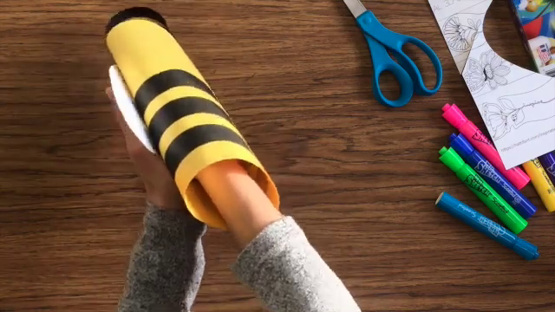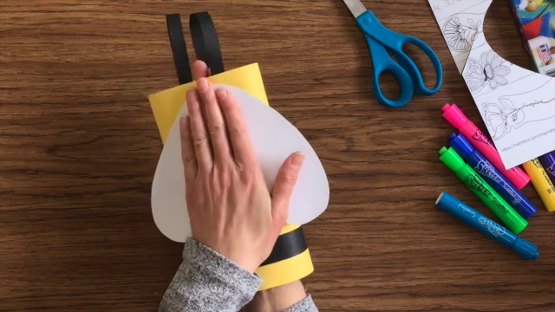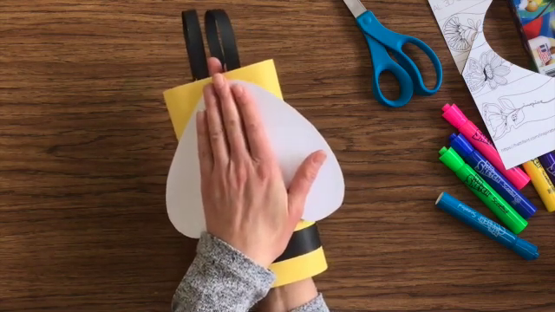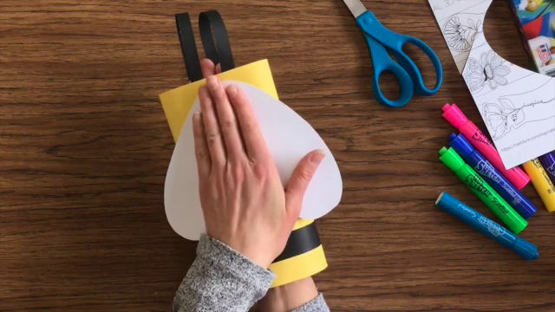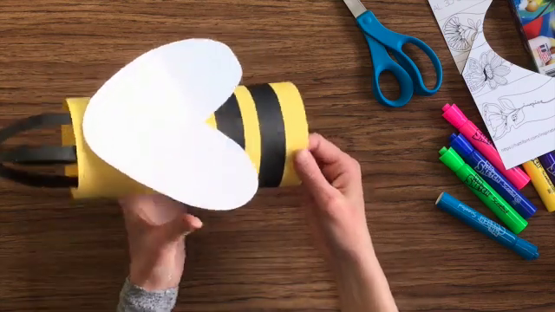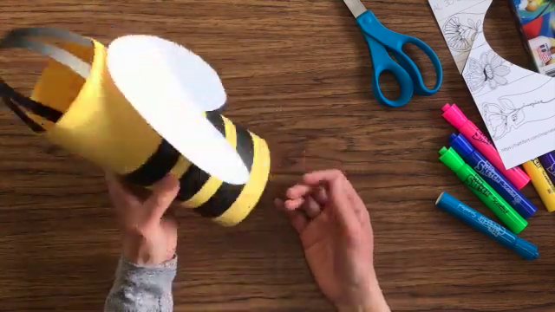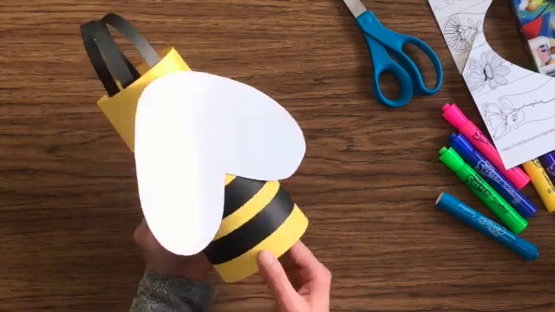And I have one hand inside and one hand on here, smushing it again so that it is starting to stick, okay? And now I have my bumblebee, okay? That's all there is to it. If you have any questions, please let me know.